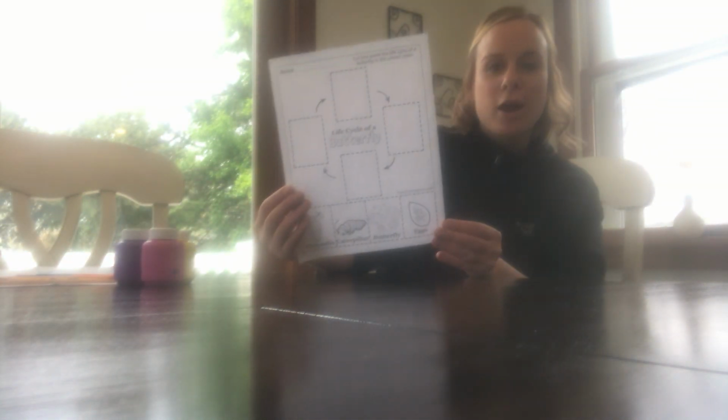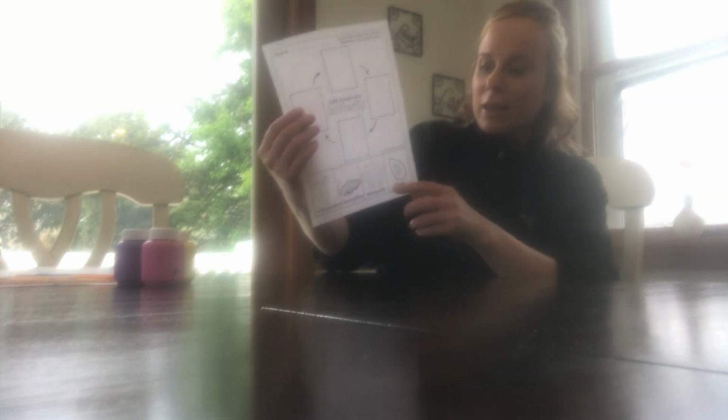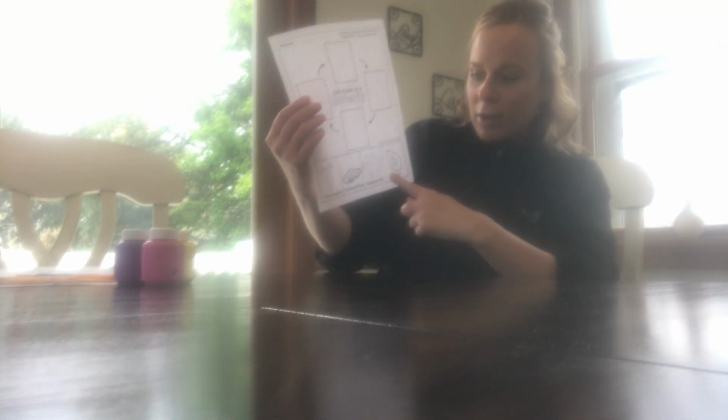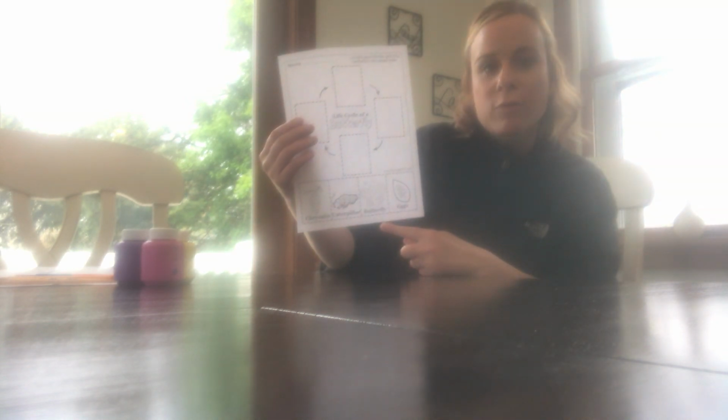So before we get into our little fun art project, this is the sheet that I'm going to attach to the email for your parents to see and download. And you're going to see parts of the life cycle of a butterfly. Okay, so right now down here, these are out of order.